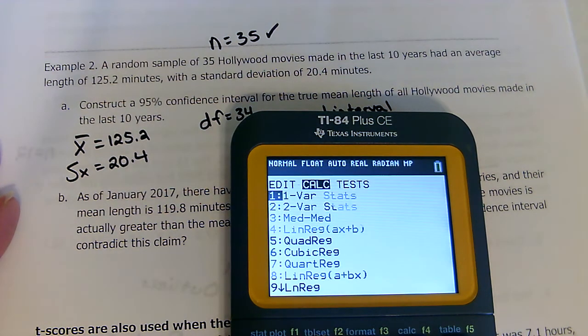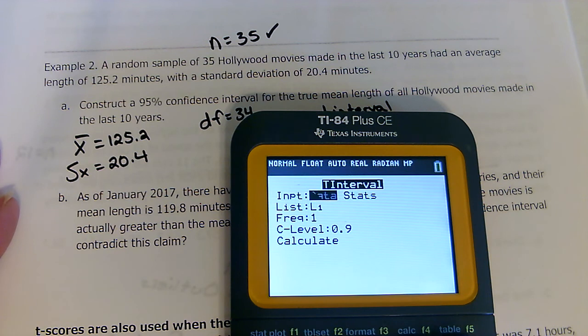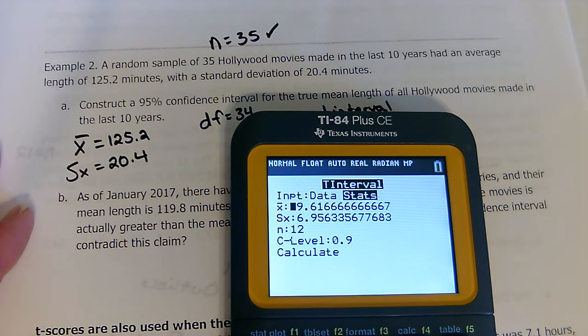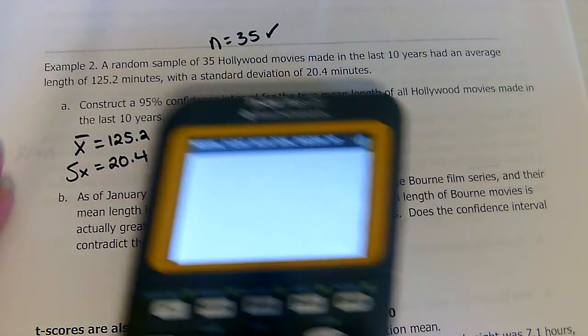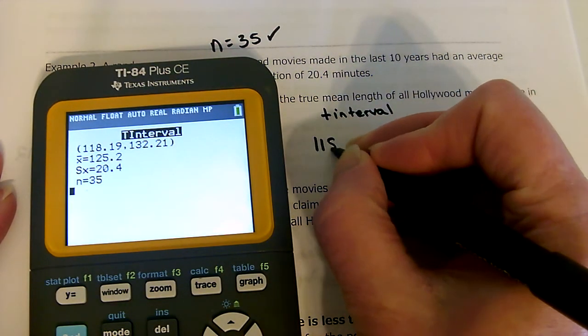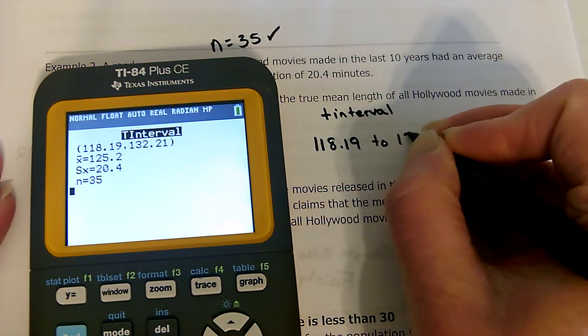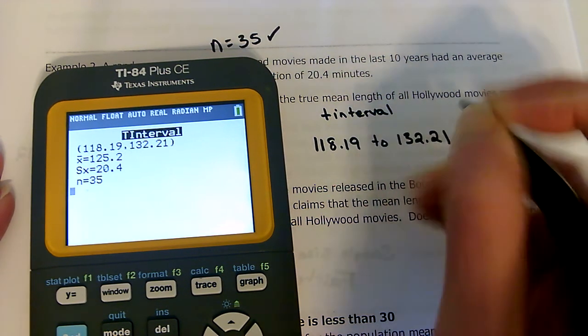Now this time, I'm not going to use data, I'm going to use stats because I'm given the statistics. We're using 0.95 and it tells me it's from 118.19 to 132.21.